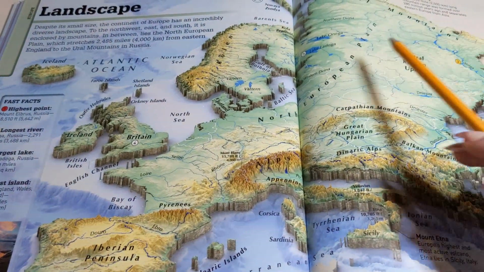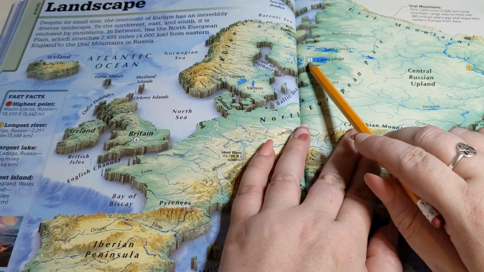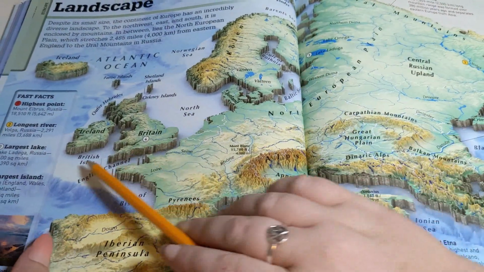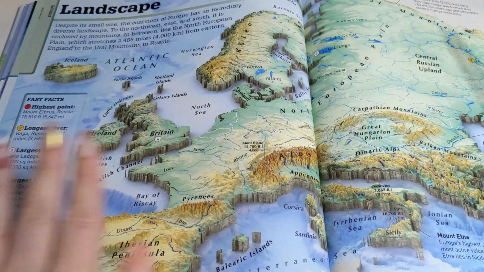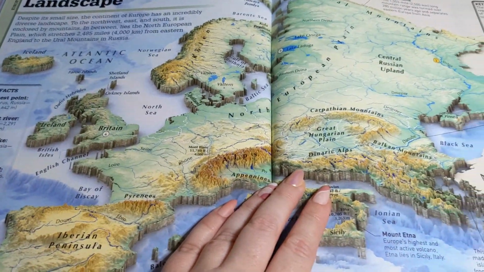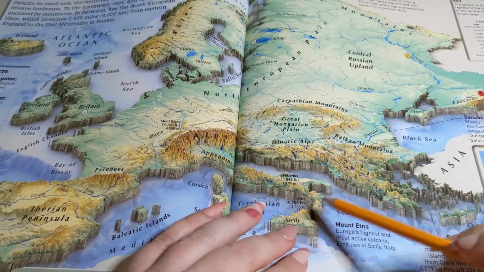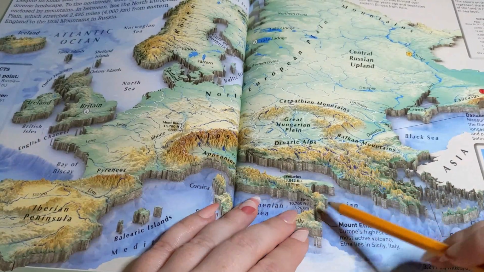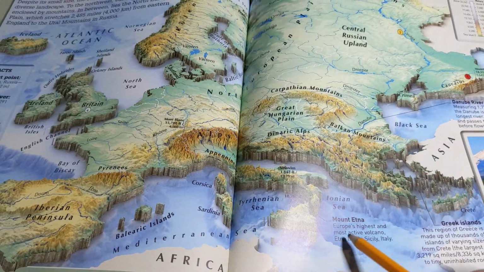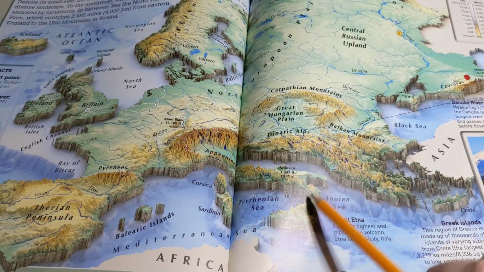What else do we have? Here's a dot. Number 3, Lake Ladoga, the largest lake in Europe. Lake Ladoga in Russia. We have Mount Etna right here on Sicily, making sure you guys can see too. It says it's Europe's highest and most active volcano.